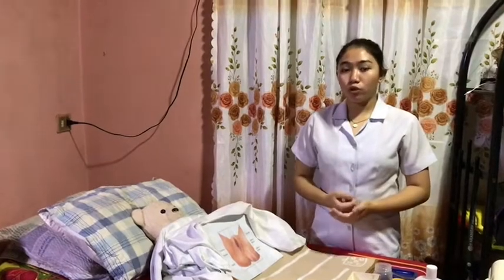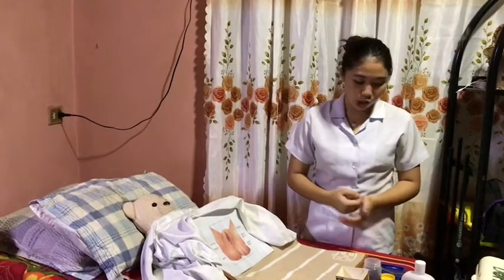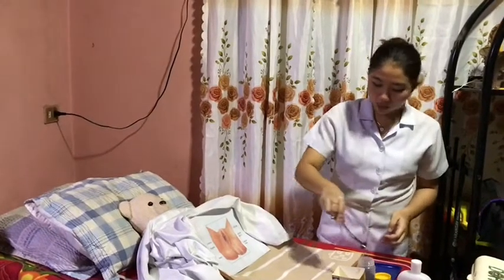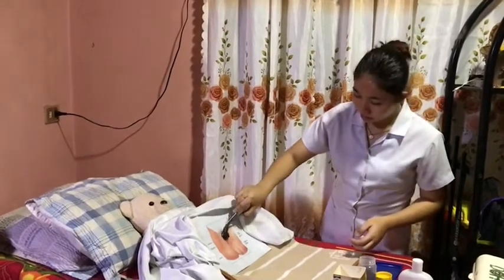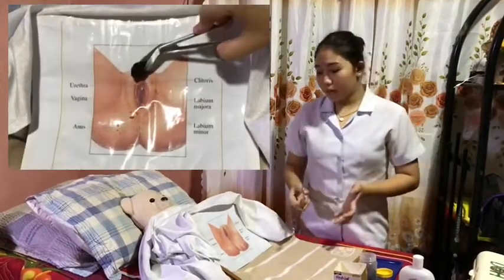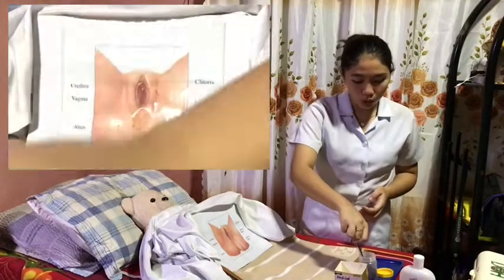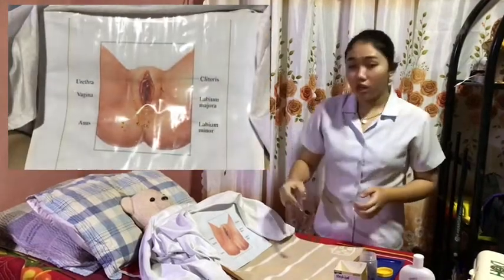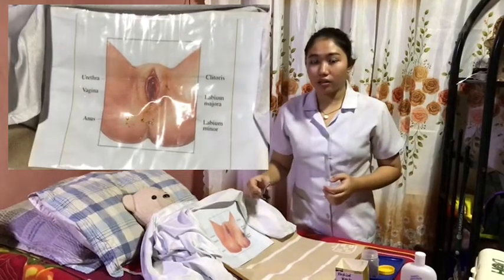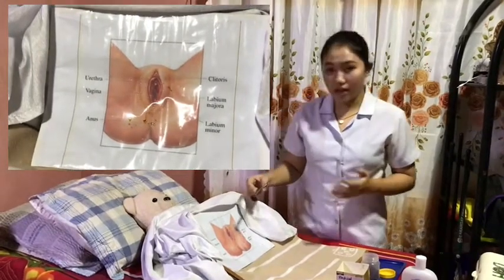Now I'm going to use my sterile forceps to cleanse the genital area with the cotton balls soaked in cleansing solution. Alright, the first line first. Always remember not to retrace the stroke because it may contaminate the area that was cleansed.